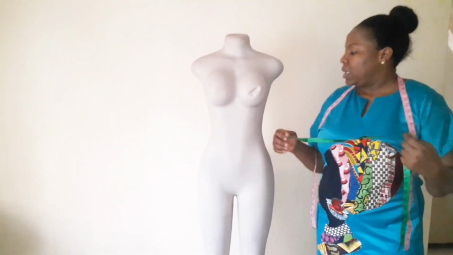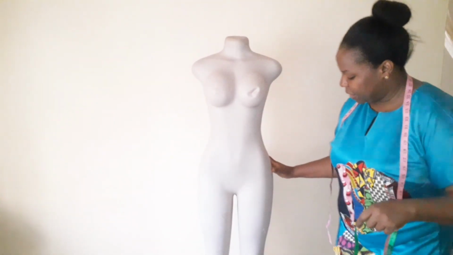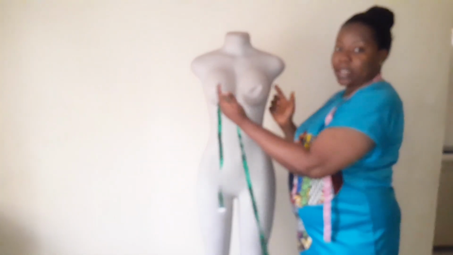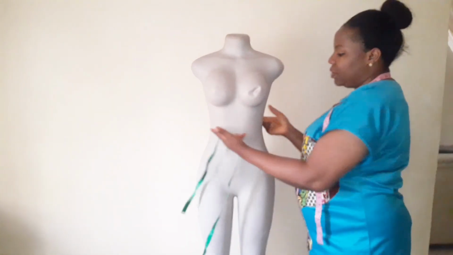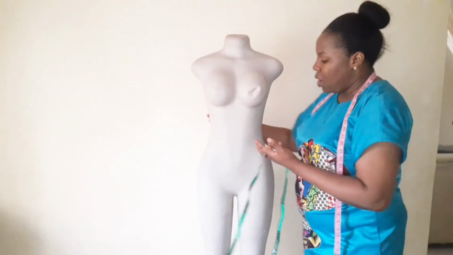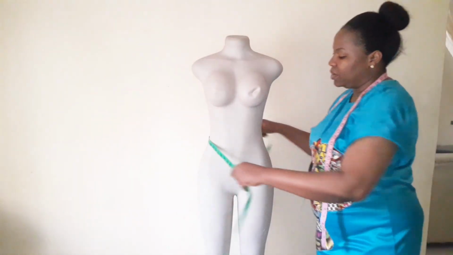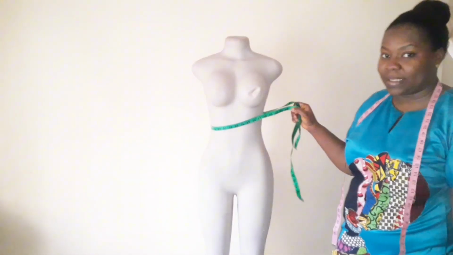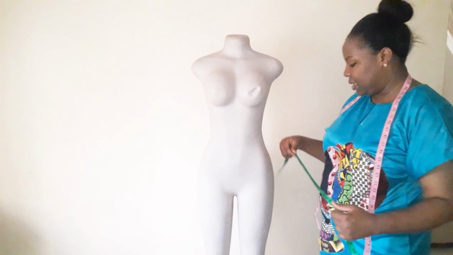So this here is a sample of what the human body looks like for a woman. Now here is the shoulder. Around here is the bust circumference. Then around here is the waist circumference, the under bust circumference. When the measurement goes round, it is usually the circumference part of your measurement.